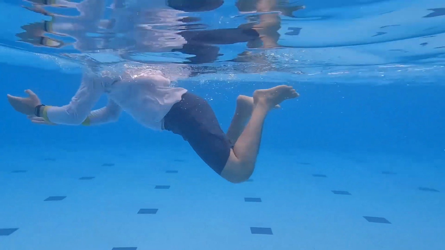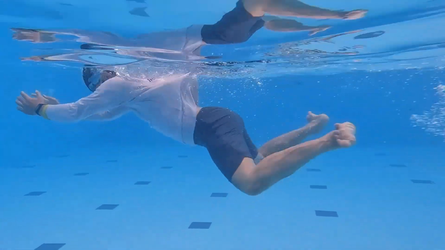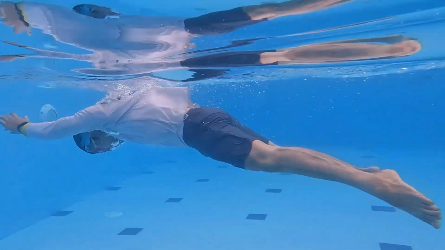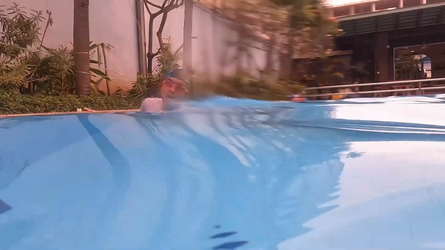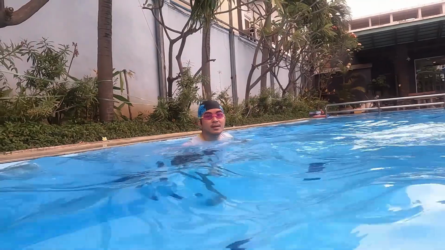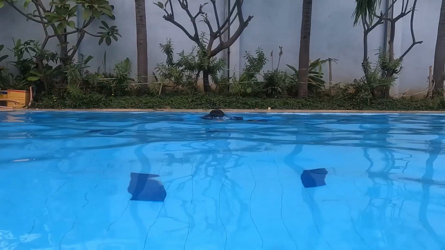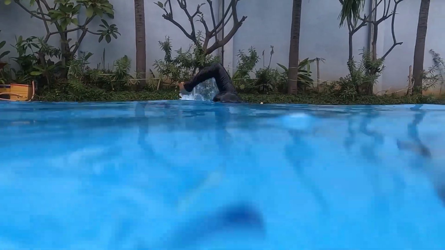Breathing can be done in two different ways. You can complete the leg and arm motions with your head completely above the water, allowing you to breathe when necessary. However, if you want to add in the breathing technique while doing this stroke, then you duck your head beneath the water during each cycle of the stroke.